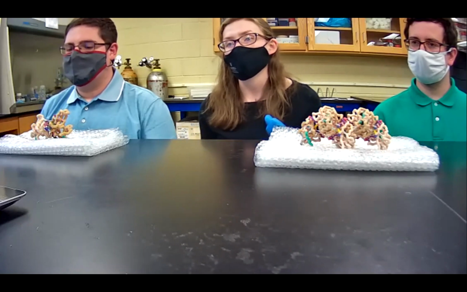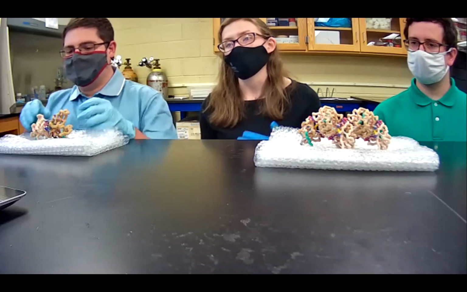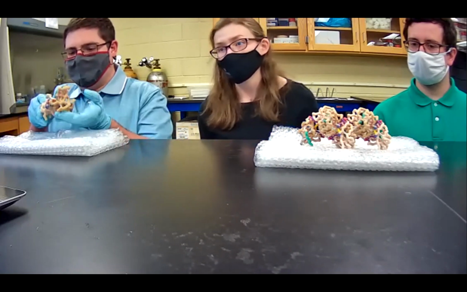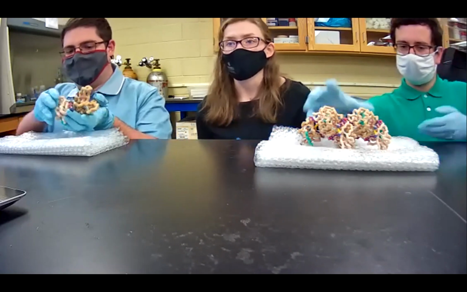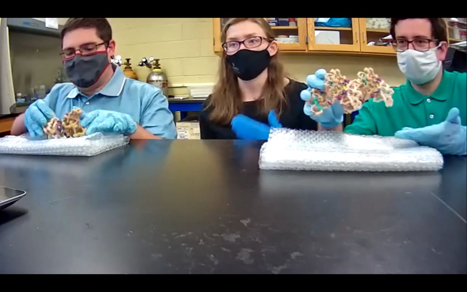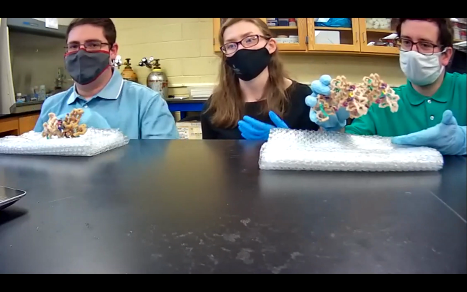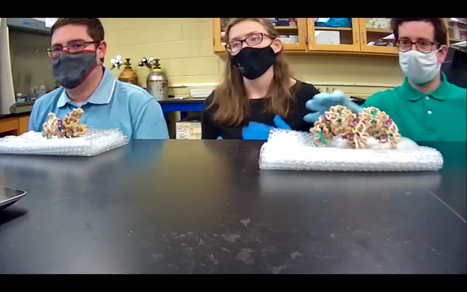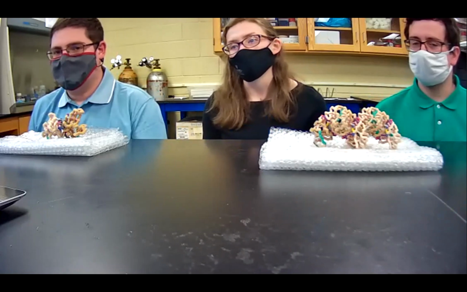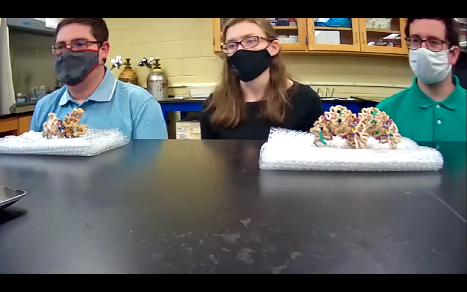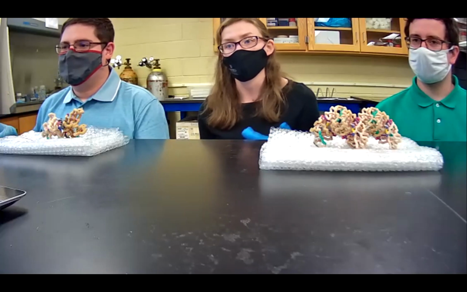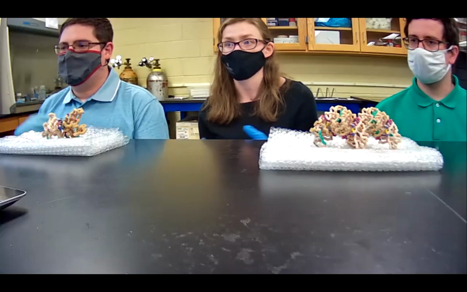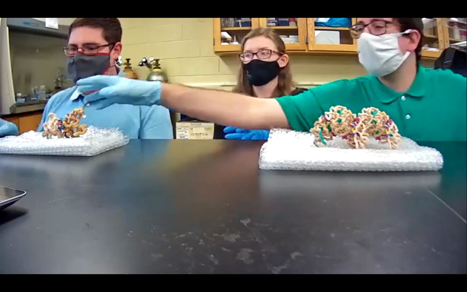So we designed 2 models of ORF8. One was analyzing the homodimer and the interactions between the monomers. And the other model analyzed how the homodimers can interact non-covalently to form an oligomer structure. And we also utilized theoretical docking software to generate a potential model for an interaction between ORF8 and the interleukin 17 receptor. So let's take a closer look at the models.